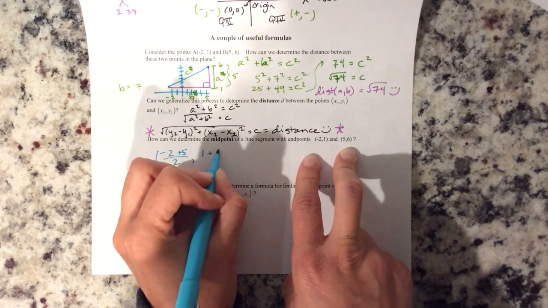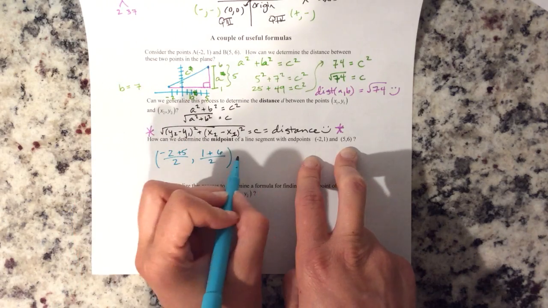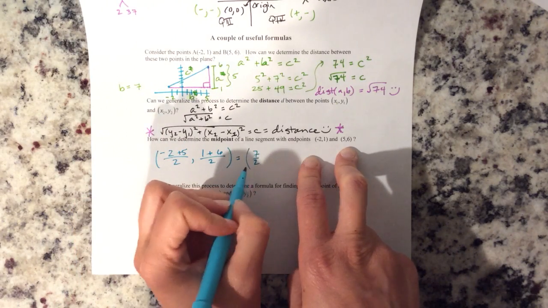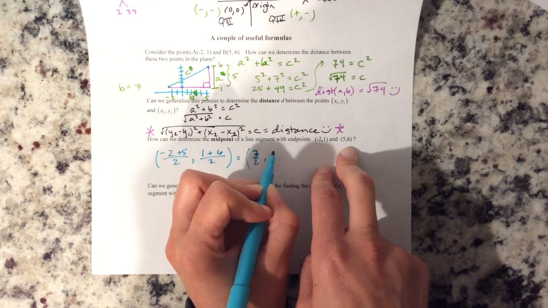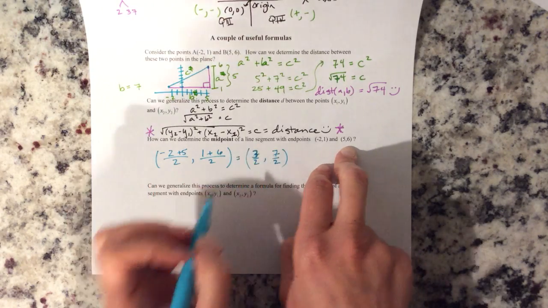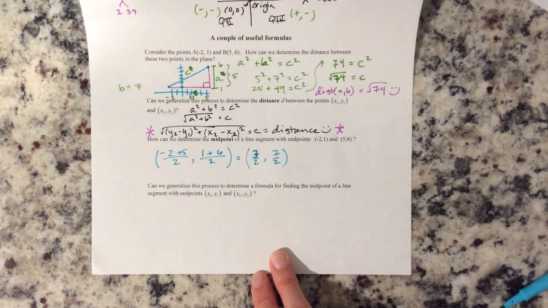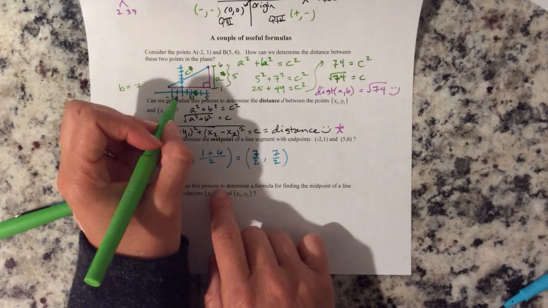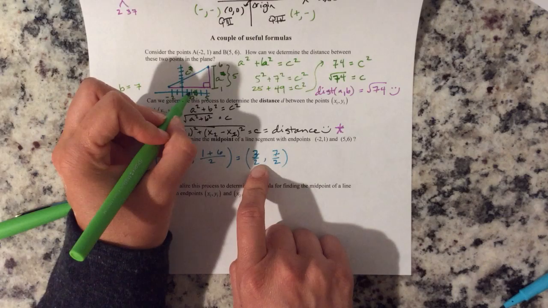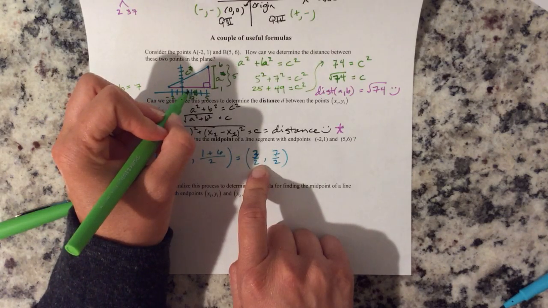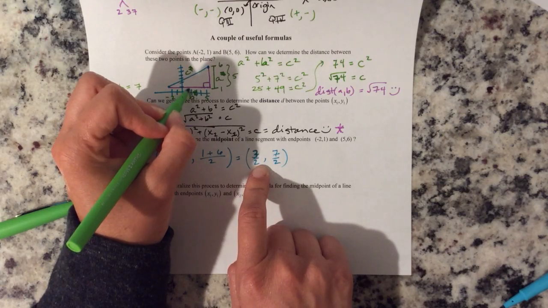And then we're going to do the same for the y's. So that would be 3 halves, pardon me, that's negative 3 halves, comma, 7 halves. Let's make sure to see that this is the middle. 3 halves is 1.5, so about here-ish. And then 7 halves is 3.5.